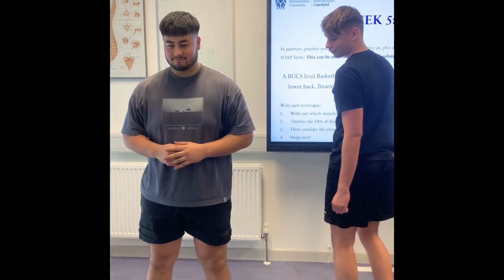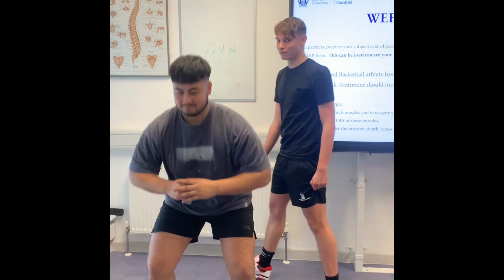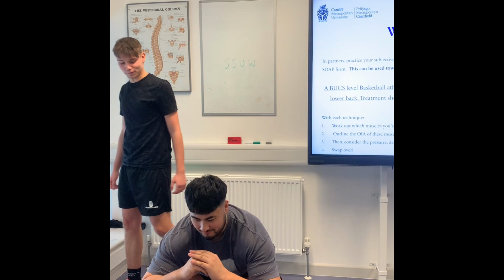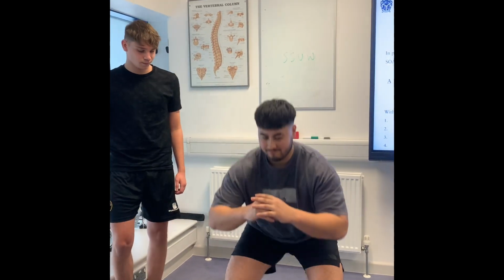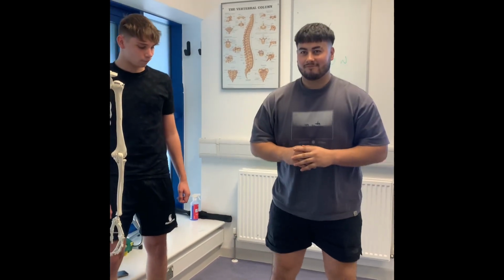Muscles that are being examined are, for example, the adductor magnus, adductor longus, adductor brevis, piriformis, as well as the iliopsoas, and the functional test for this is the squat.